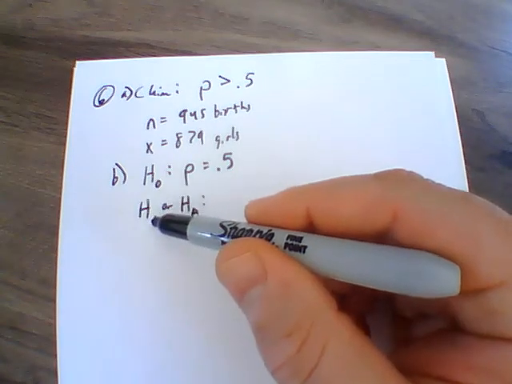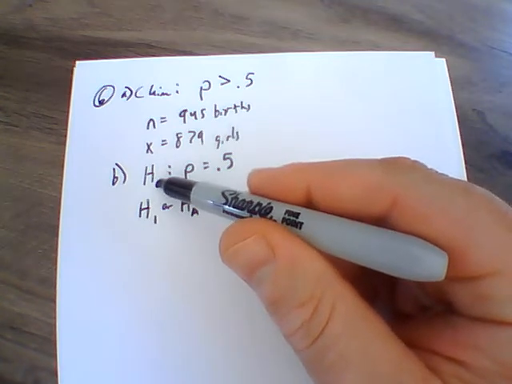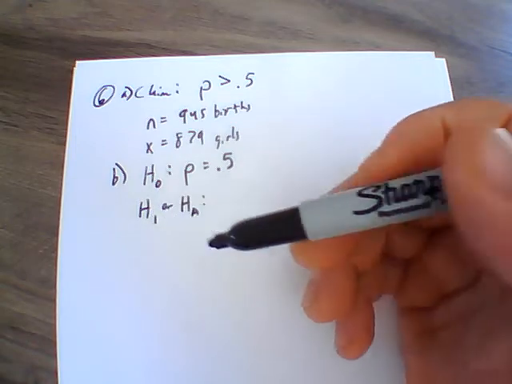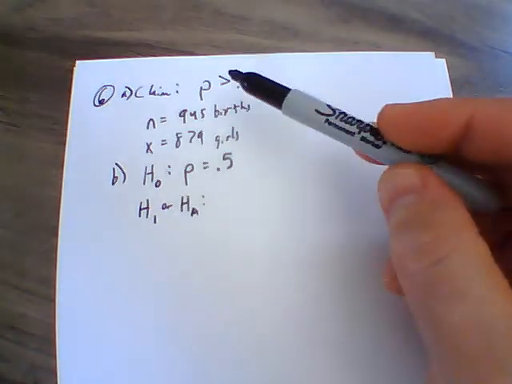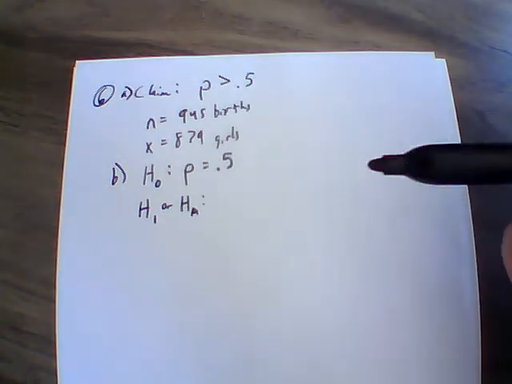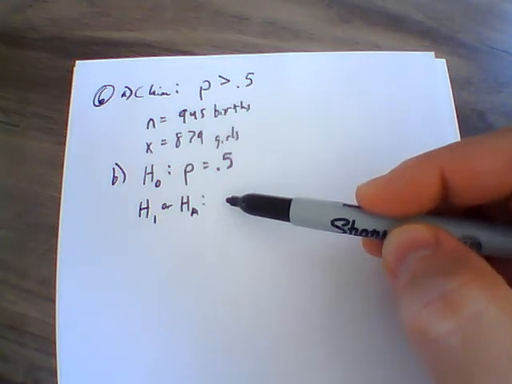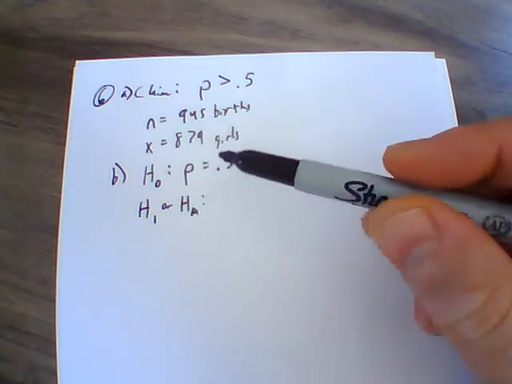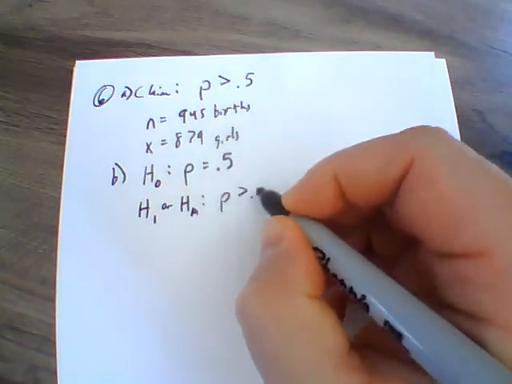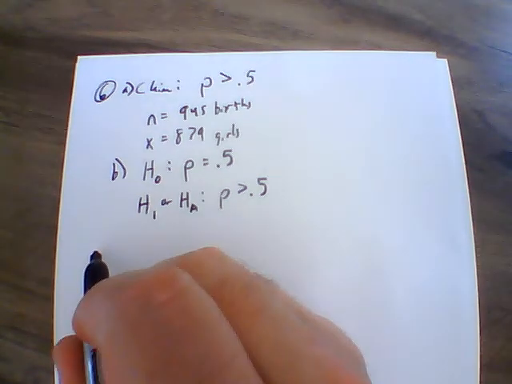Once again, because the claim is talking about being greater than 0.5, that needs to be represented somewhere. If the claim had been equals, I would use not equal to, to take out everything in there. But in this case, because it's a one-tail test, we have to use P is greater than 0.5.